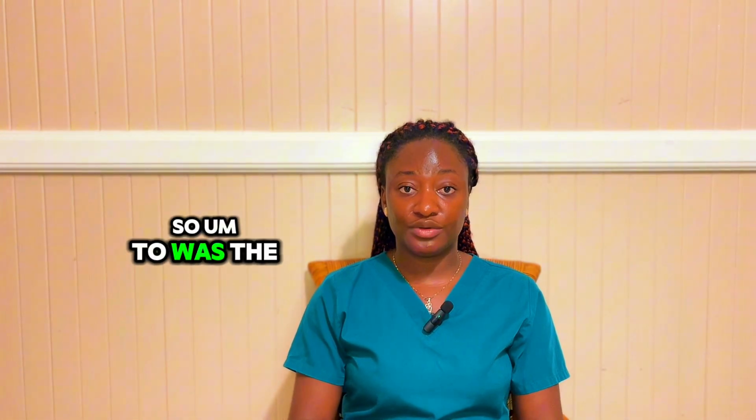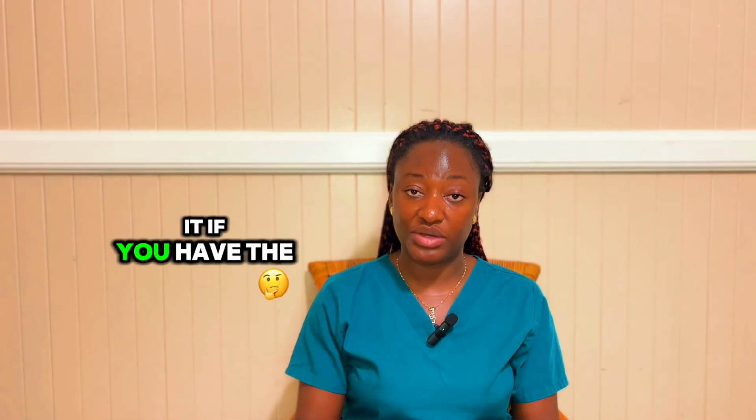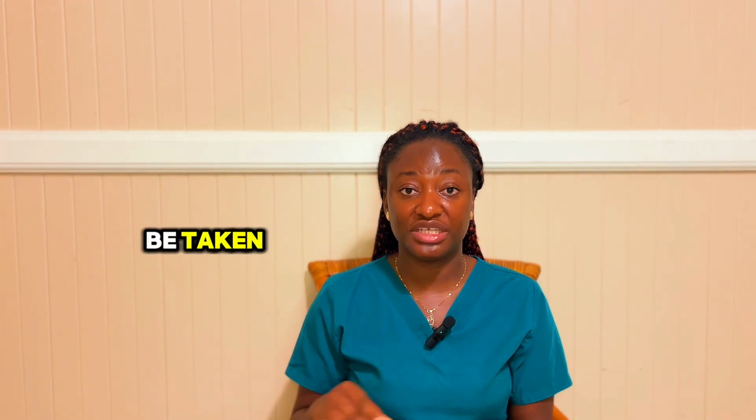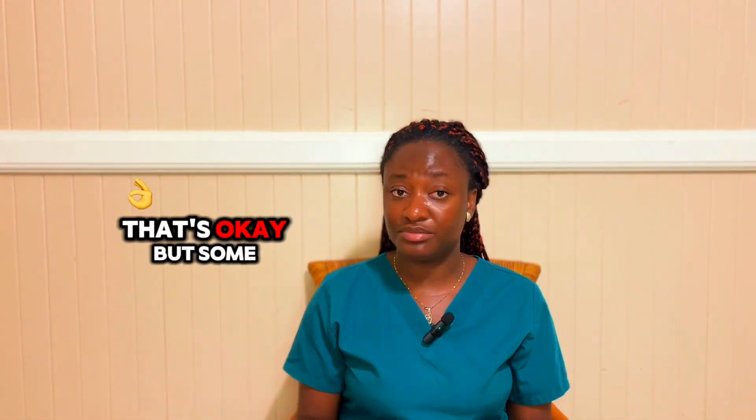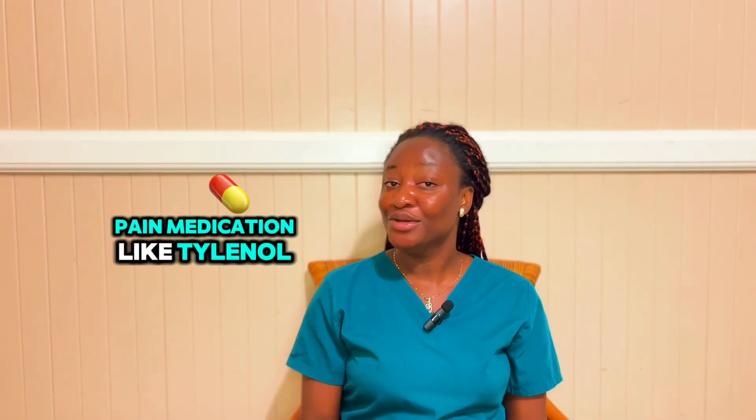So was the patient sleeping? Some patients don't like it if nurses have to wake them in the morning for blood collection. So usually, if I have a blood sample to be taken from my patient in the morning, I ask them before they sleep, I might have to wake you between 6 to 6:30 for your blood work, or between 5 to 6:30 depending on the time. Would you want me to wake you, or would you like to take it later during the day? Some patients will mind. Some will tell you, it's fine, you can wake me, that's okay. But some patients tell you, do not wake me. Some patients will even tell you, don't wake me for pain medication like Tylenol.